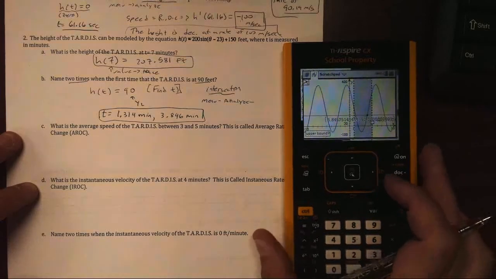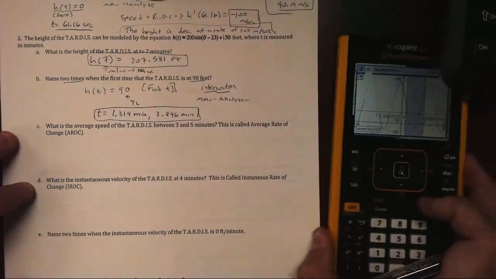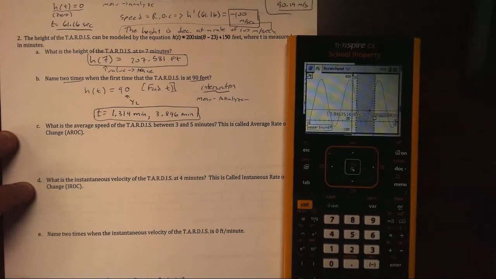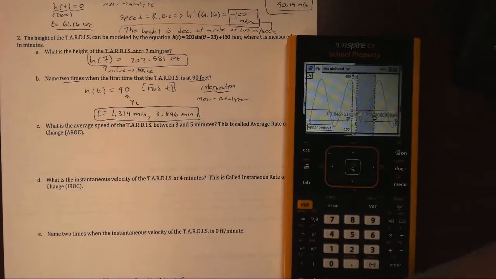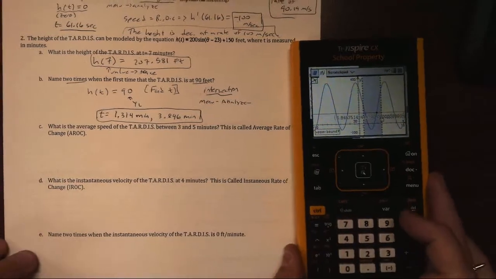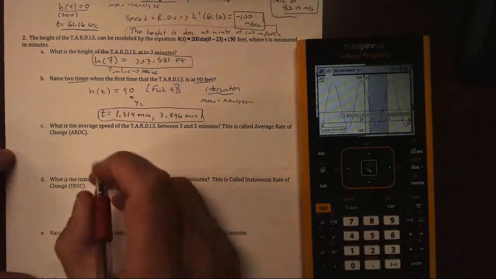Alright, welcome to part 2. We're going to finish up this little problem right here. When we last left the TARDIS, it was bouncing up and down like a Mad Hatter. So anyway, the TARDIS has an average speed. We want to find the average speed of the TARDIS between 3 and 5 minutes. We call this the average rate of change, or what we like to call AROC.